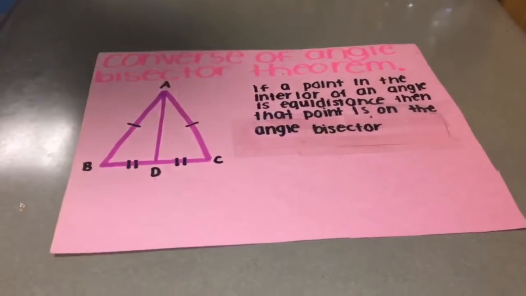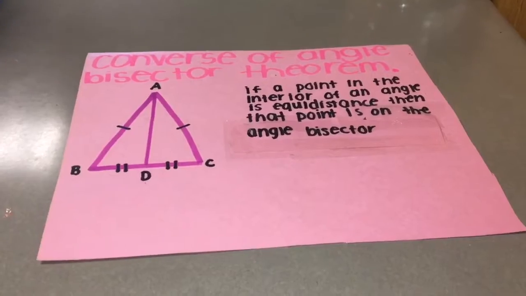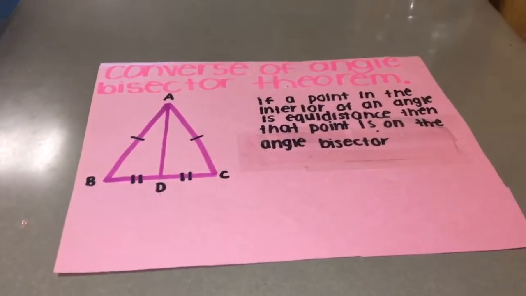Converse of the angle bisector theorem. If a point in the interior of an angle is equidistant from the sides, then the point is on the angle bisector.